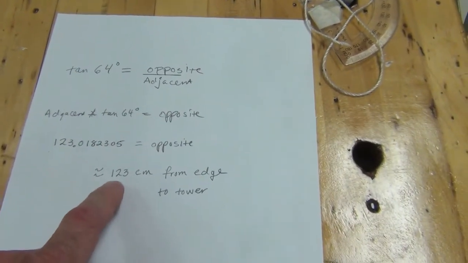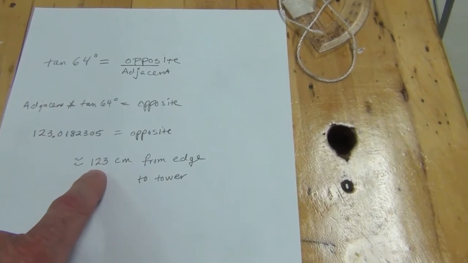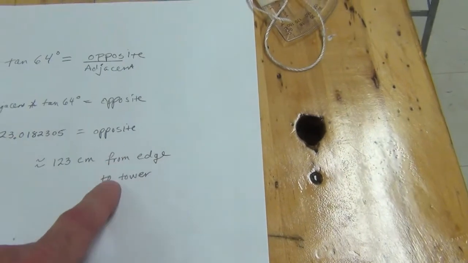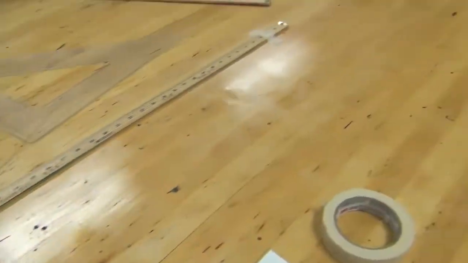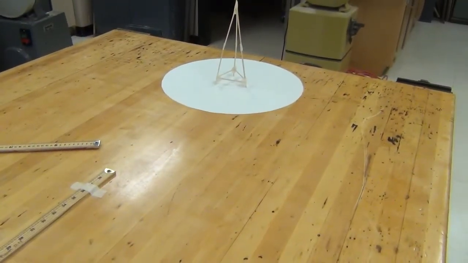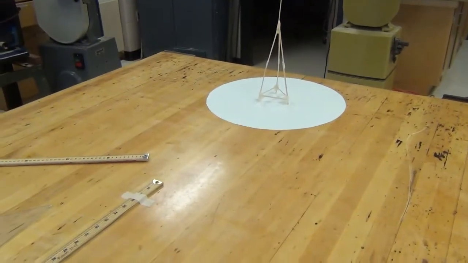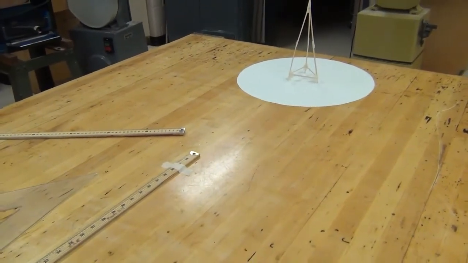So for simplicity's sake, we're going to stick with 123 centimeters from the edge of the table to that spot underneath the tower, right? So from the edge of the table to the spot right underneath the top of the tower, we've calculated to be 123 centimeters.